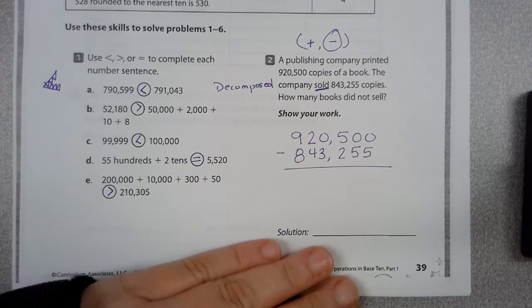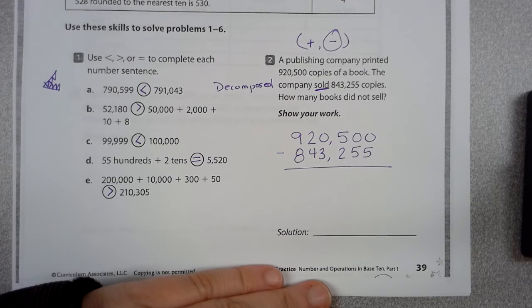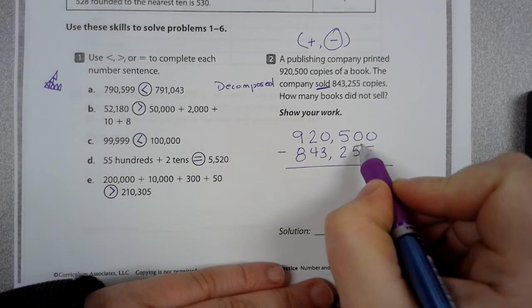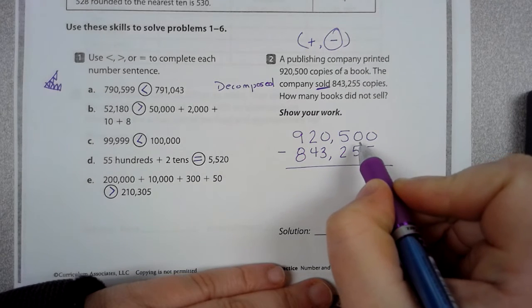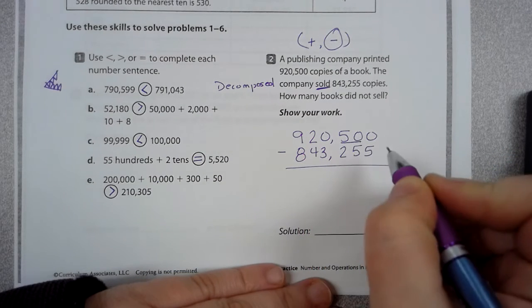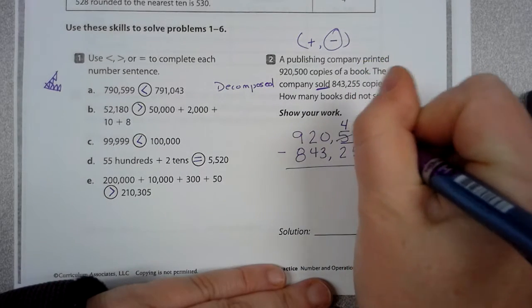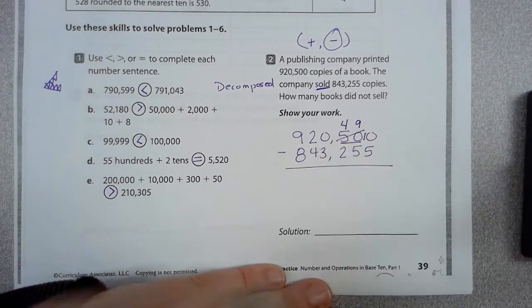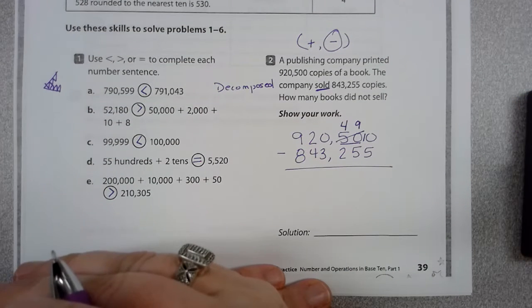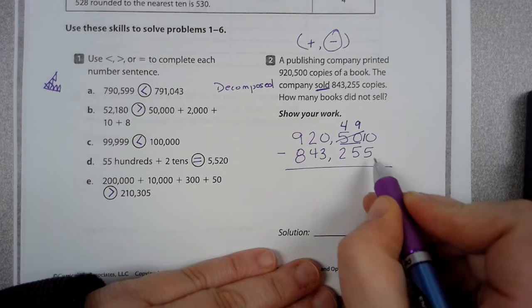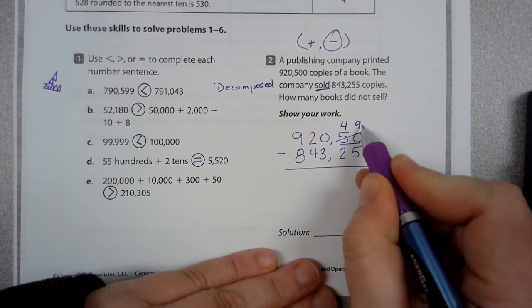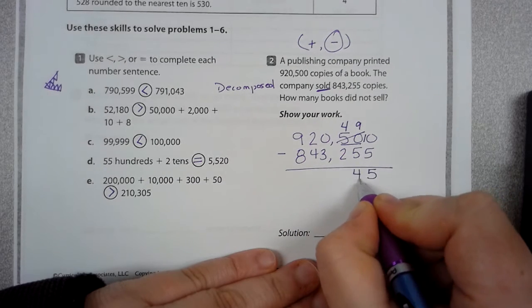Okay, I have 920,500 minus 843,255. Right now I'm trying to take away 5 from 0, which I can't. So I have to borrow from my neighbor. My neighbor so happens to be a 0. I can't borrow from 0. So I actually have to borrow from the 50. That 50 now turns into 49, and that turns into a 10. So now 10 minus 5 is 5. 9 minus 5 is 4.